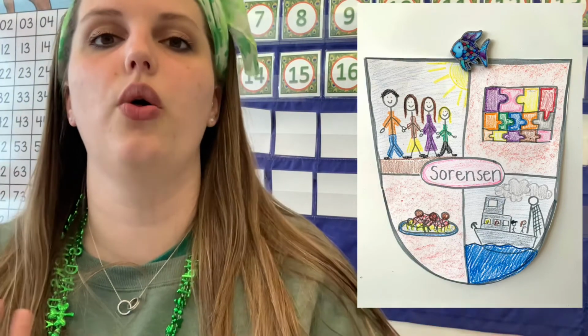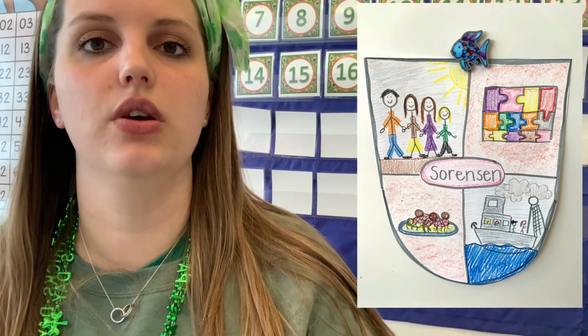Bye. Hello, everyone. Welcome back. So I am here to show you my family crest. Here's a picture of it. I wanted to take a picture so you could really see it clearly, and I know that pictures show up well in the videos. So here's my family crest.